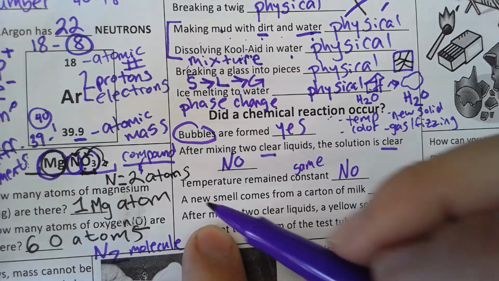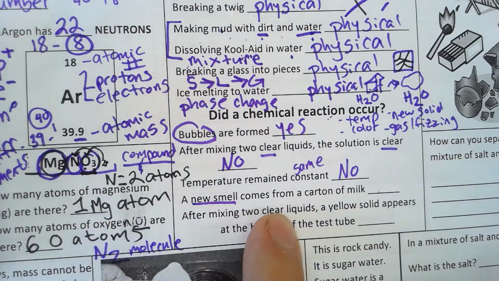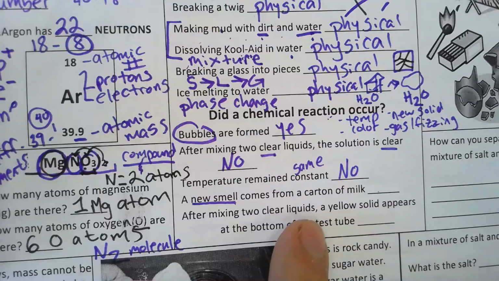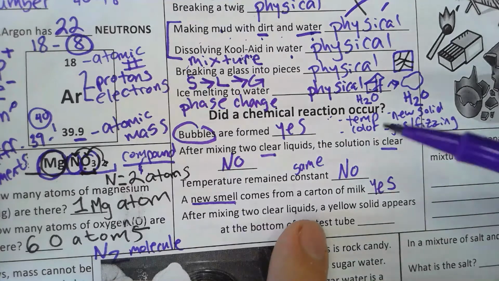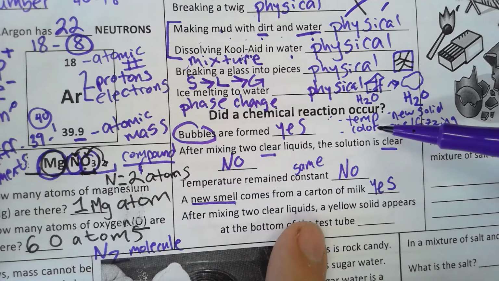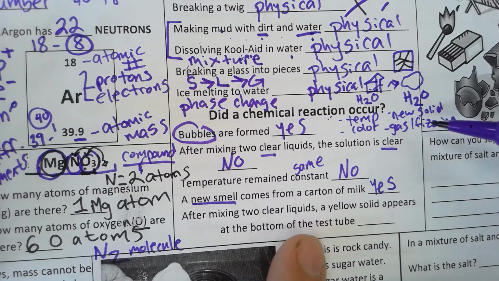A new smell comes from a carton of milk, like when it gets spoiled. Yes, because something new is occurring. It's a chemical reaction. There is a change in color. Sometimes spoiled milk looks a little darker, okay? And there's something new. There's like bacteria in there that's making it smell bad.